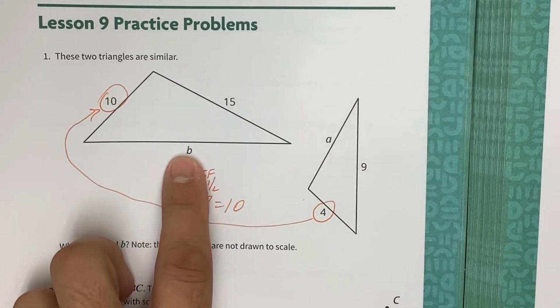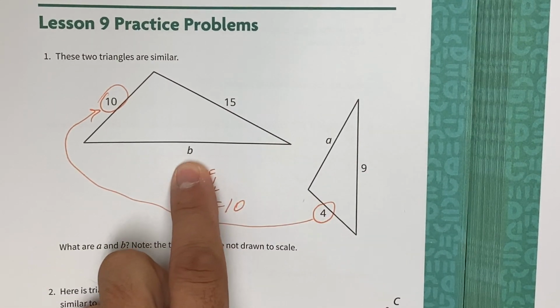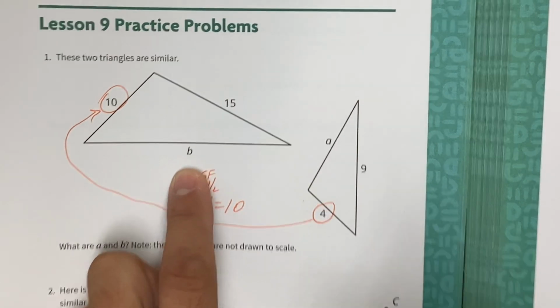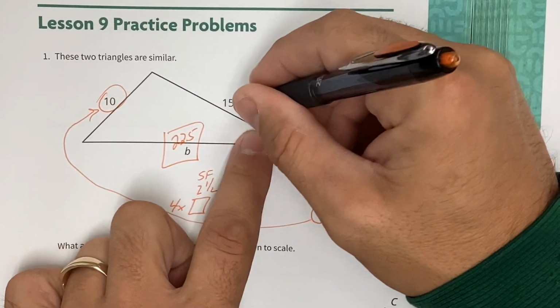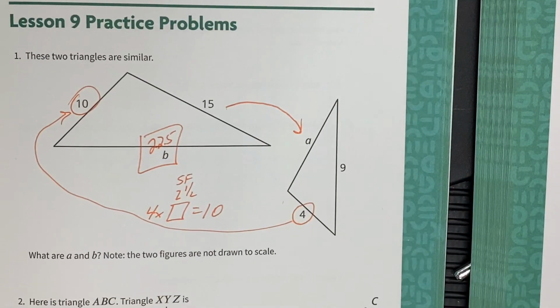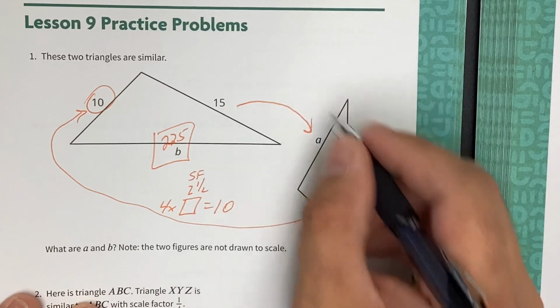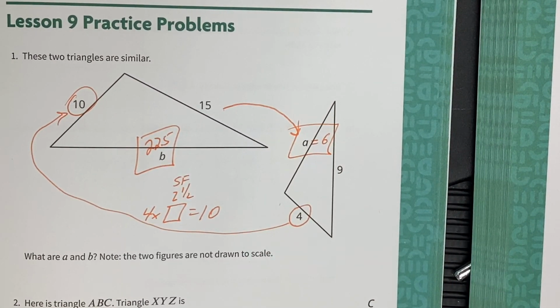So to figure out what b is, I have to take 9, that's a corresponding side, times 2.5 to get b. Anybody think they have that? 9 times 2.5? Go ahead, Gabby. 22.5, yep. And now to go the other way, instead of multiplying by 2.5, we should divide by 2.5. Go ahead and give me that one too. 6. Okay, you have to have the scale factor in order to get that.